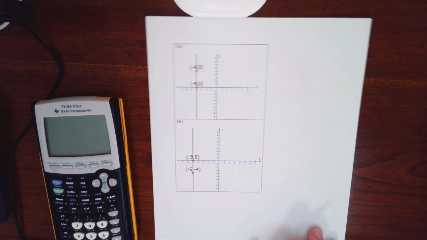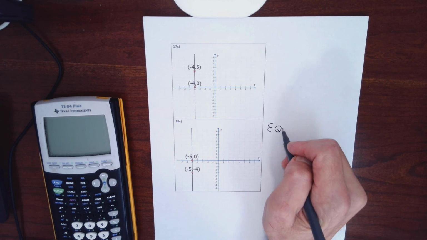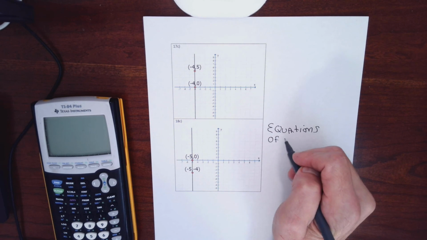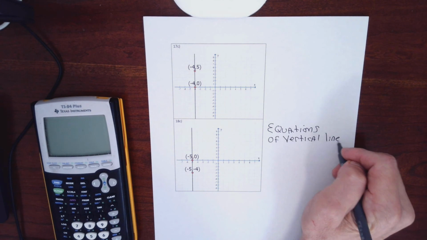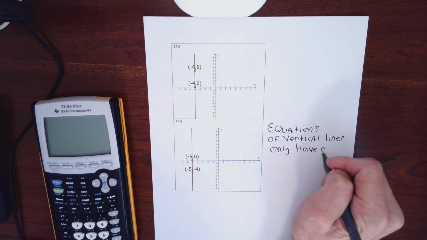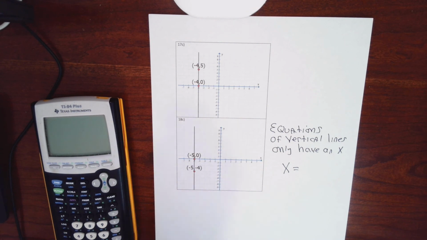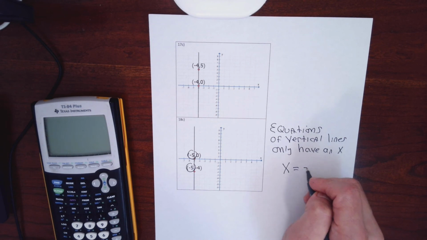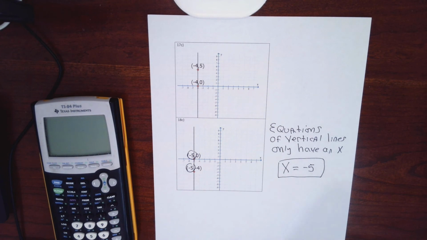Problem 18c asks me to find an equation of a vertical line. And I have to know that equations of vertical lines I can't really get by algebra. Equations of vertical lines only have an x. So I know my answer to find the equation of that line has to be x equal to some number. And again, the number is supposed to be obvious because each point has the same x coordinate of -5. So the equation of the line in 18c is x equal to -5.